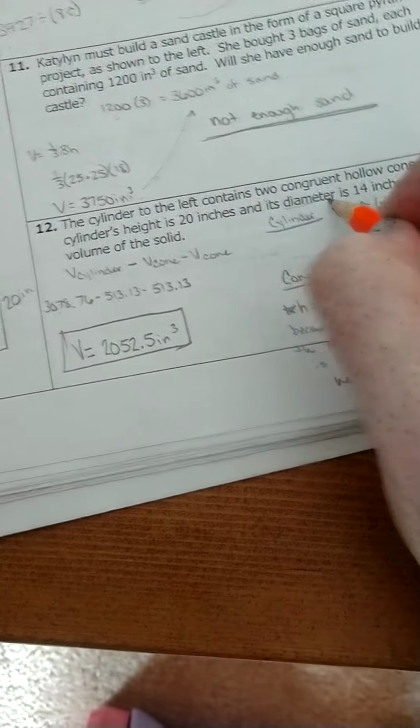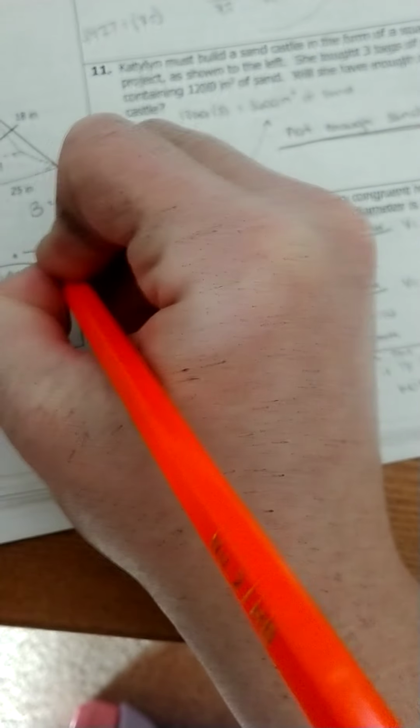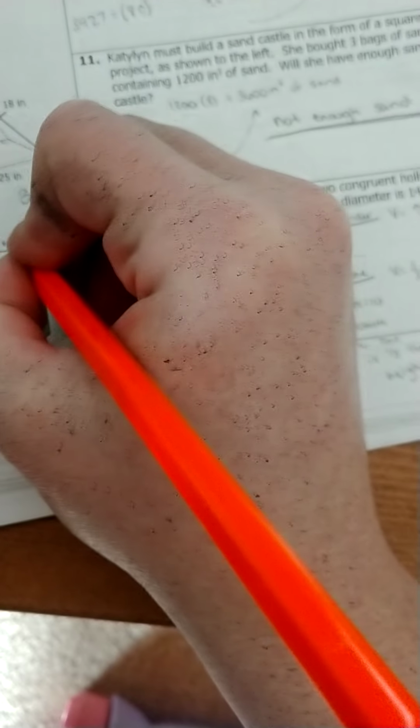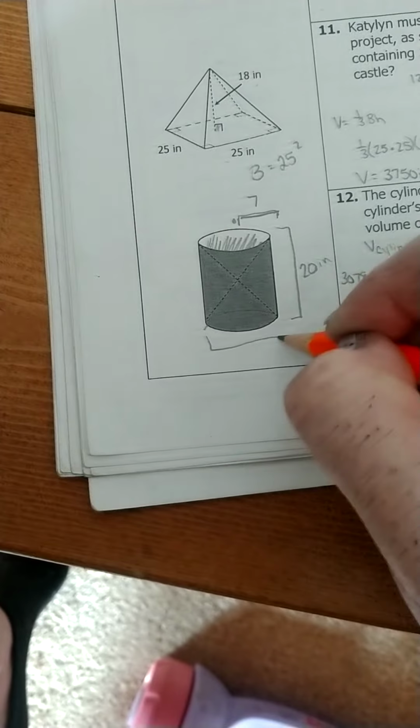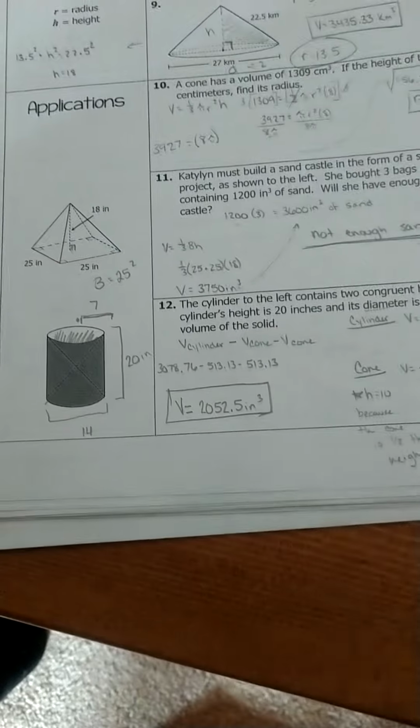Do we ever need diameter? No, we do not. So we're going to simplify that to a radius, and that radius is going to be 7. If you want to label this as 14, be my guest, but it's kind of unnecessary. Find the volume of the solid.